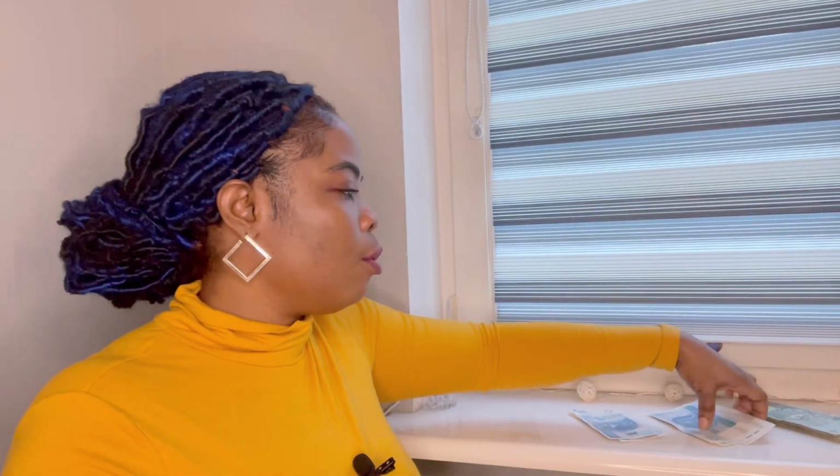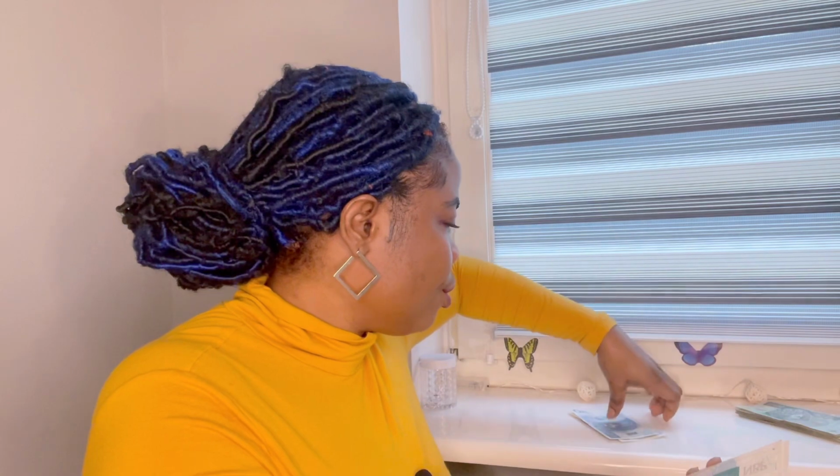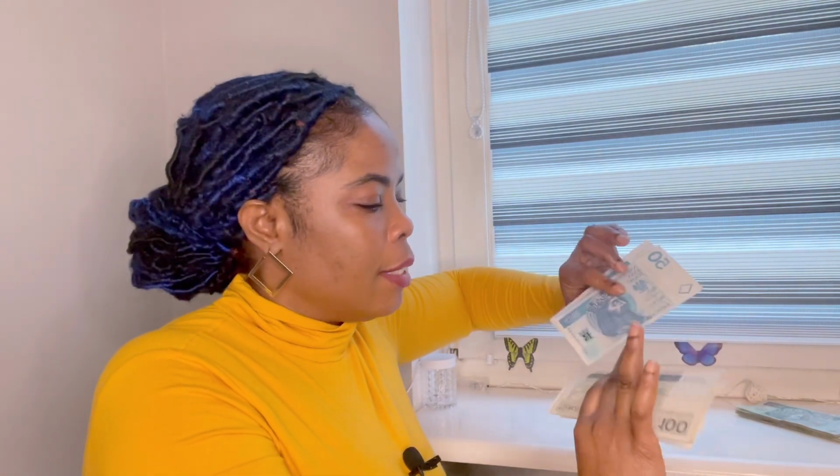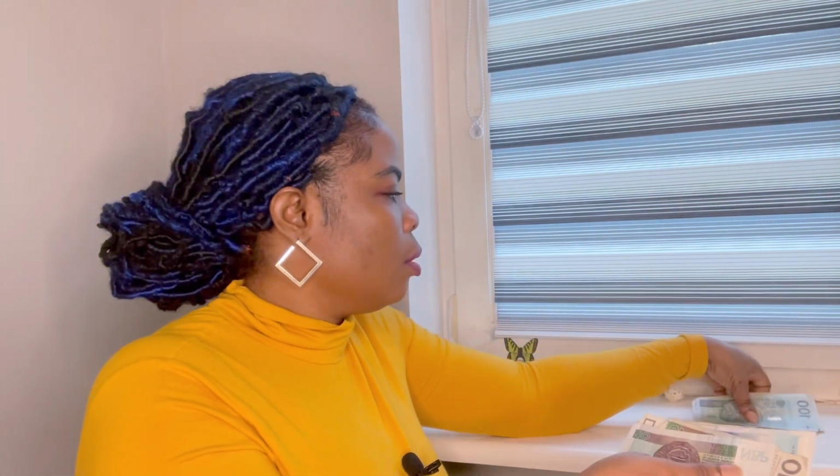So basically, let me keep this aside and let's calculate my 2 months expenses. Let's mix this together. This is 10 zloty. So now this is for my 2 months. Let's count this together. I wanted to count it the Nigerian way.